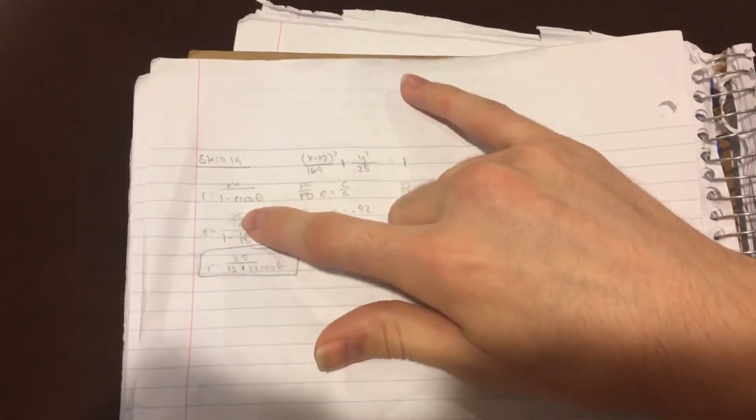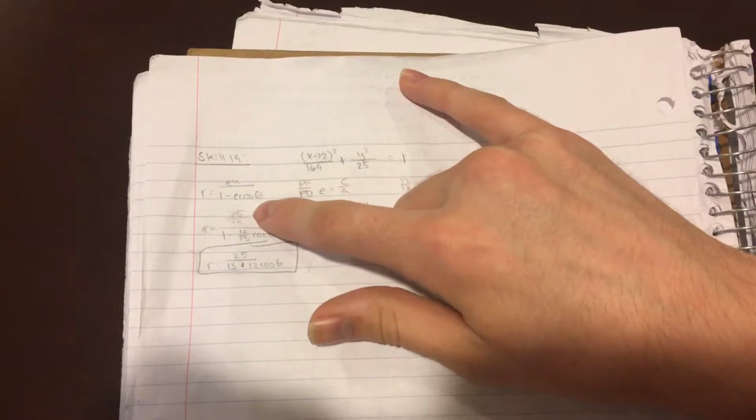For this skill, we were asked to create an equation for a conic as shown up here, which is (x minus 12) squared over 169 plus y squared over 25 equals 1. Then we were asked to put that into polar form, which you see over here, which is r equals e times k over 1 minus e cosine theta. So first, I'm going to find eccentricity, which is the e, because it's the most common in this equation.